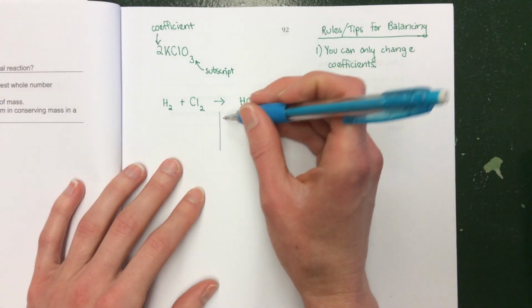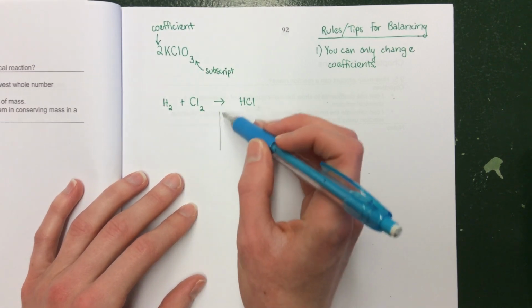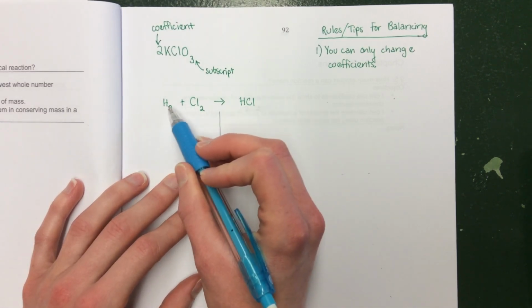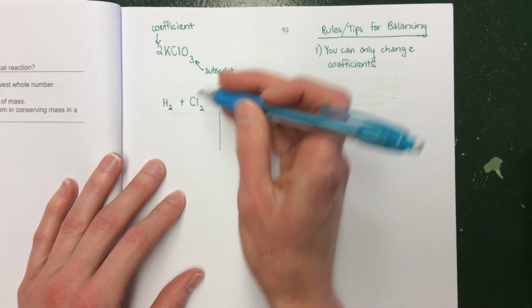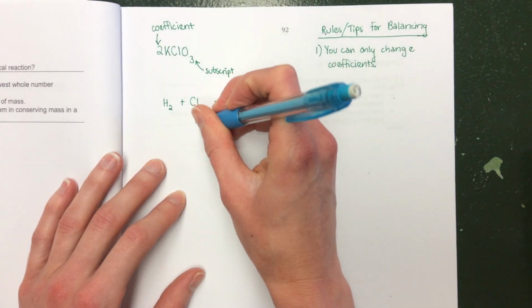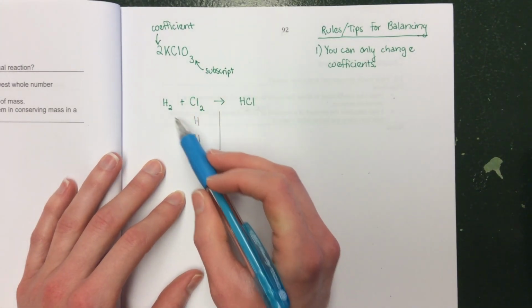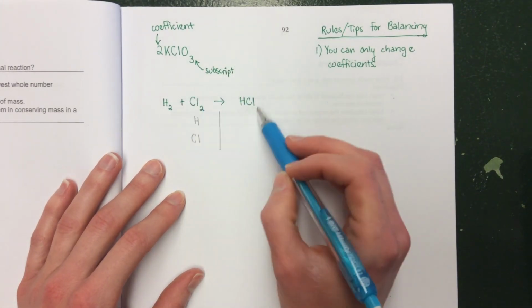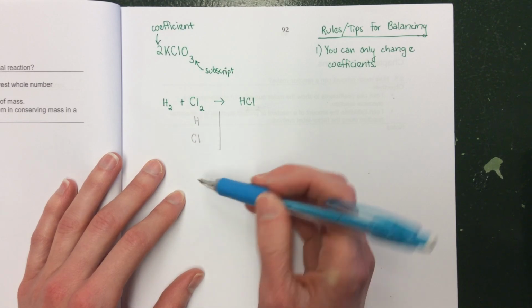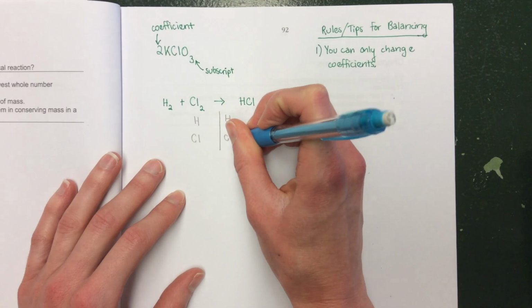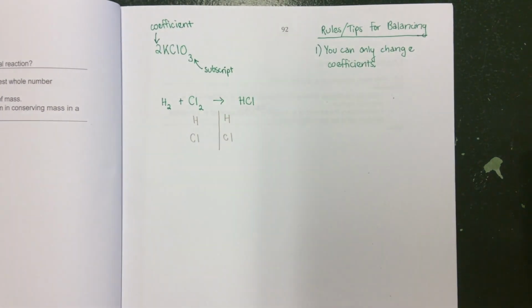So, highly recommended. Okay, on the left of this vertical line, we're going to write down every single element that appears on the left side of the equation. So we've got H and Cl. And then, since this is going to obey the law of conservation of mass, we have to have those same two elements on the right. And I highly recommend writing them in the same order so you can compare them more easily.